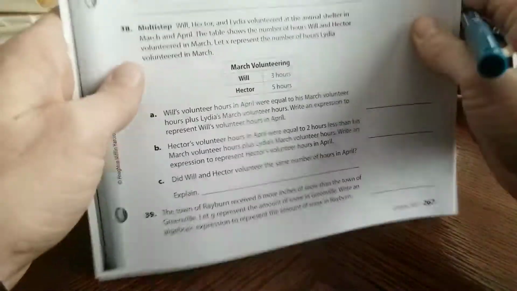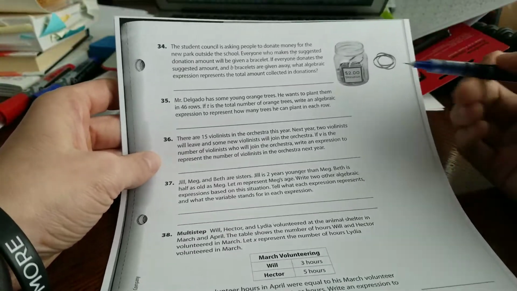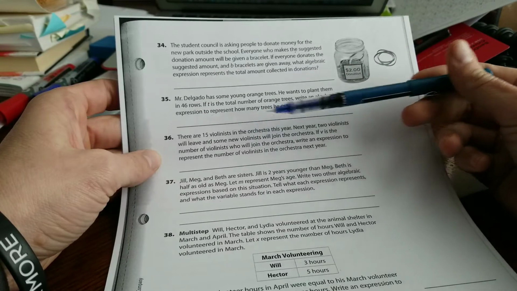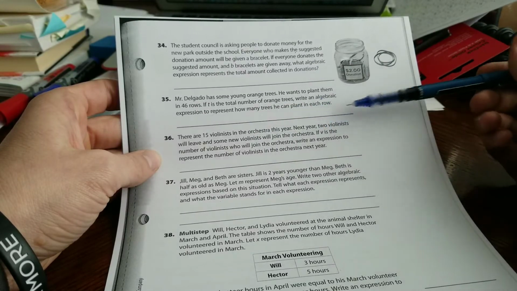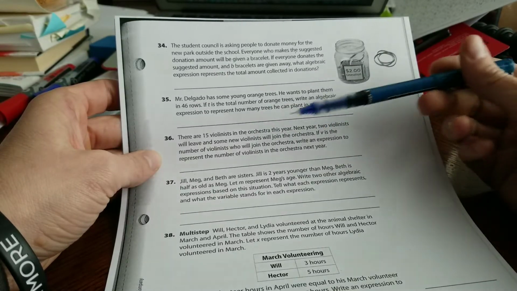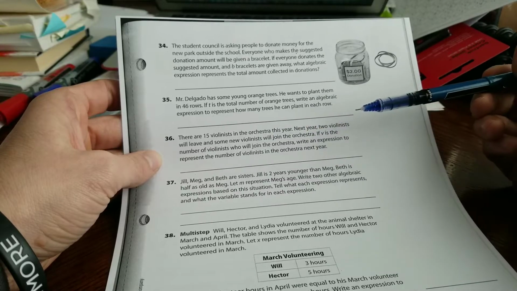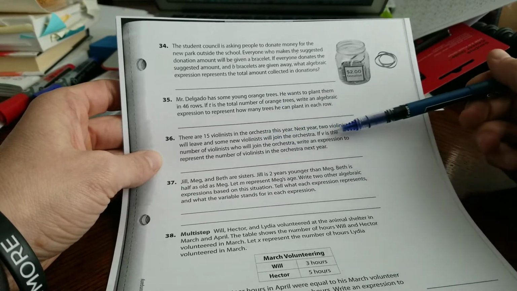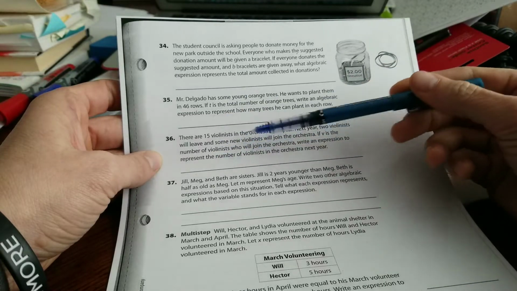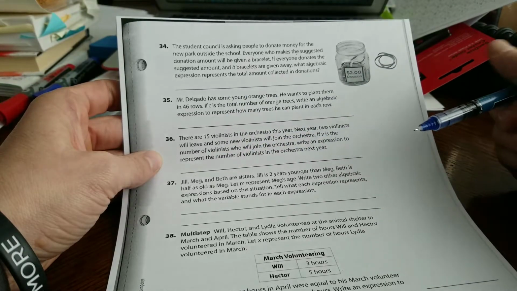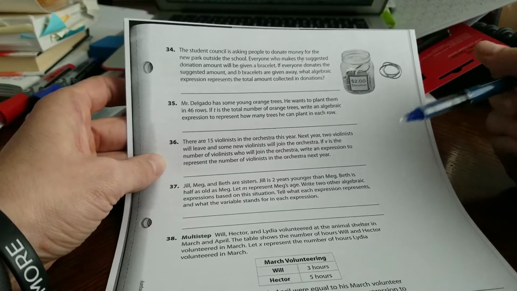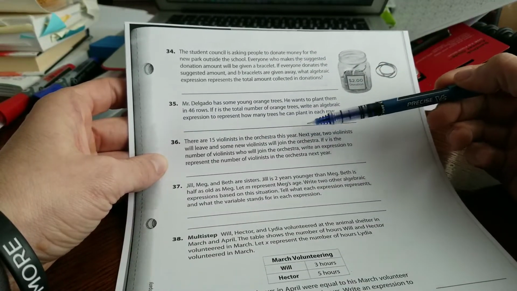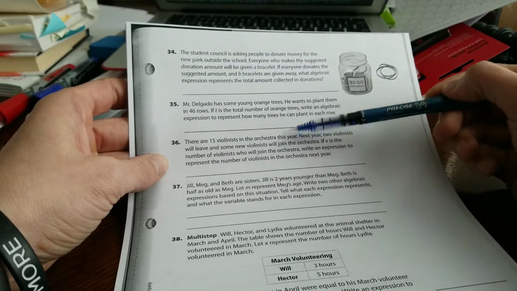A lot of wordy problems for you guys. Let's talk about some violinists. There are 15 violinists in the orchestra this year. Next year, 2 violinists will leave and some new violinists will join. If V is the number of violinists who will join the orchestra, write an expression to represent the number of violinists in the orchestra next year. Holy moly, that's a lot of words. So let's just decipher this one sentence at a time. There are 15 violinists in the orchestra this year.